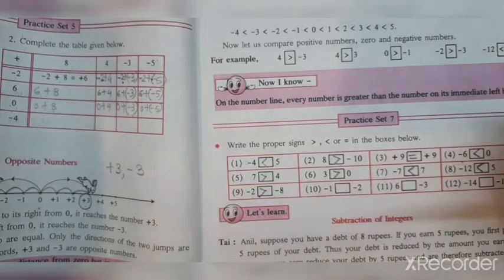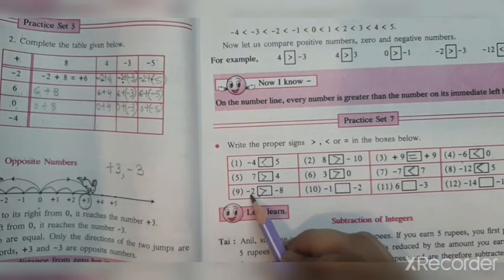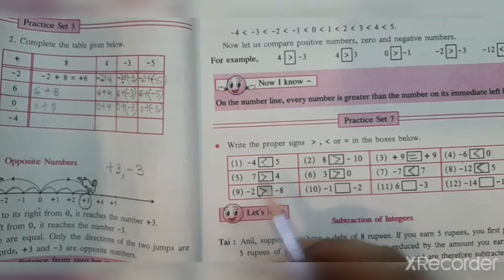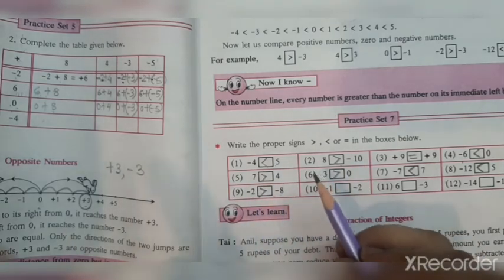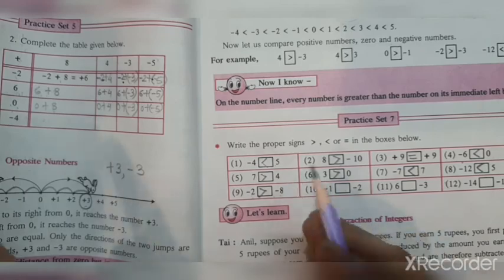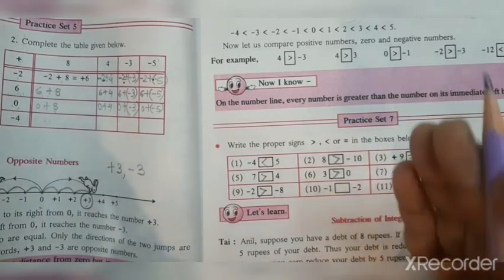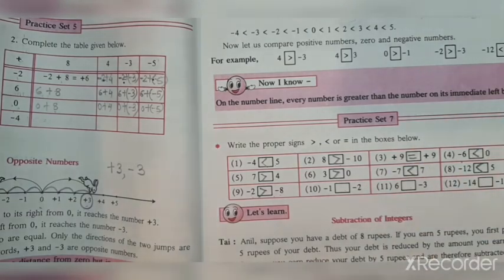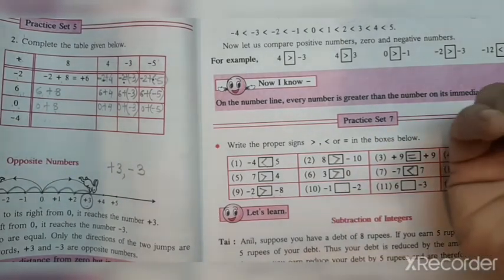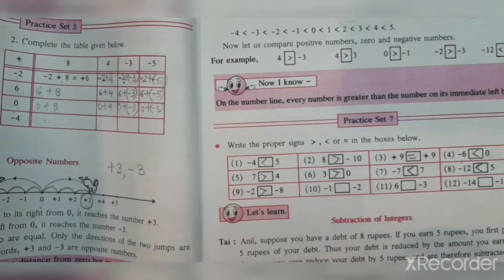I have taught you how you will remember. If you draw negative 2 and negative 8 on the number line, negative 8 will go towards the left-hand side and negative 2 will be on the right. Therefore whichever is on the right is greater, whichever is on the left is smaller.